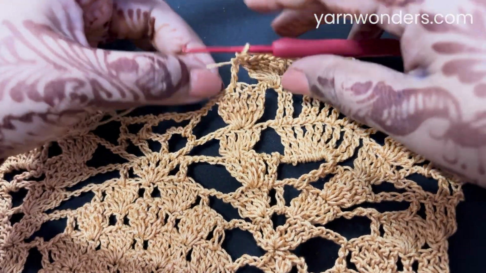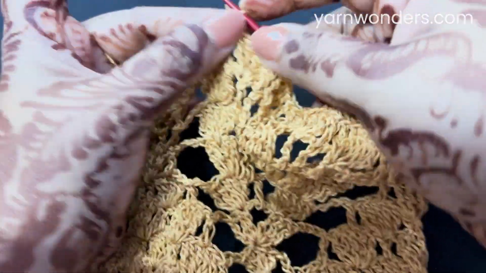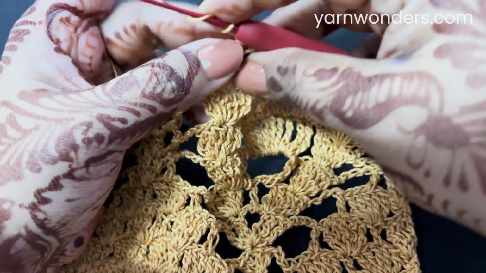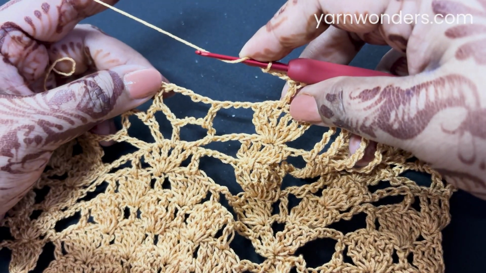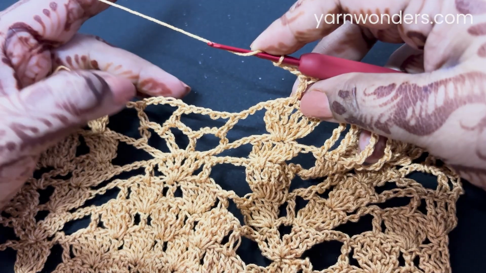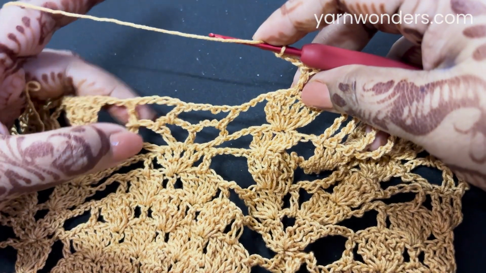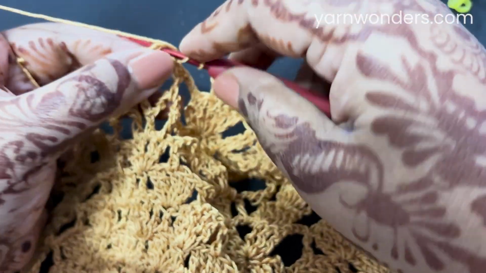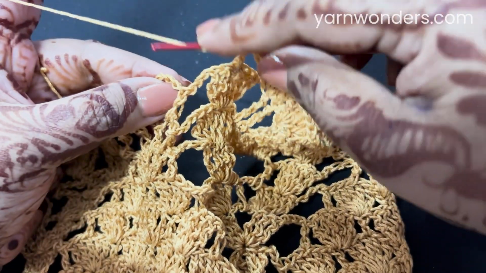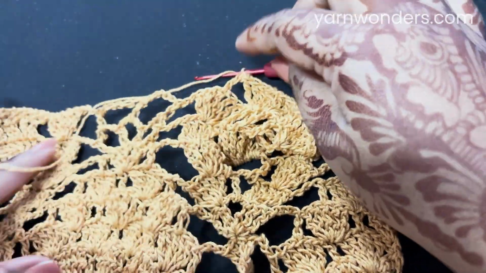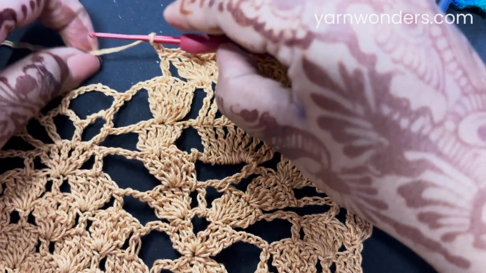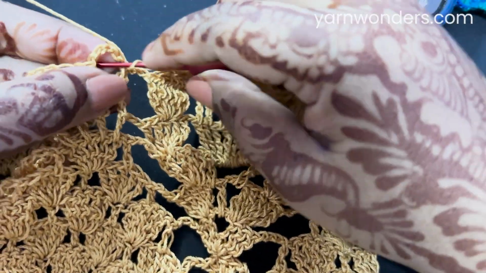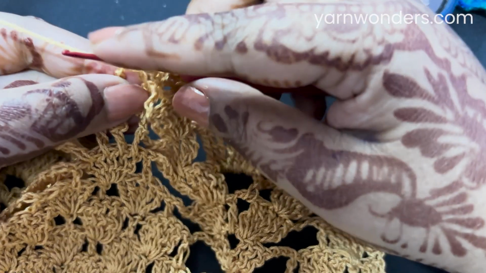Again chain 3, into this chain 5 space you're going to make a shell stitch, and make a shell stitch onto this chain 5 space here.